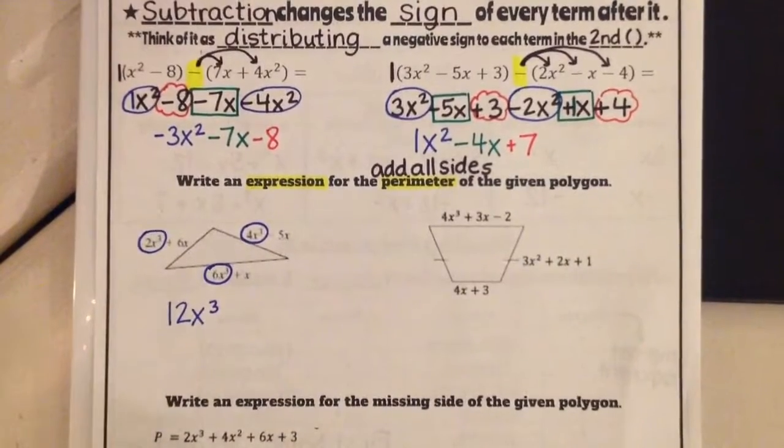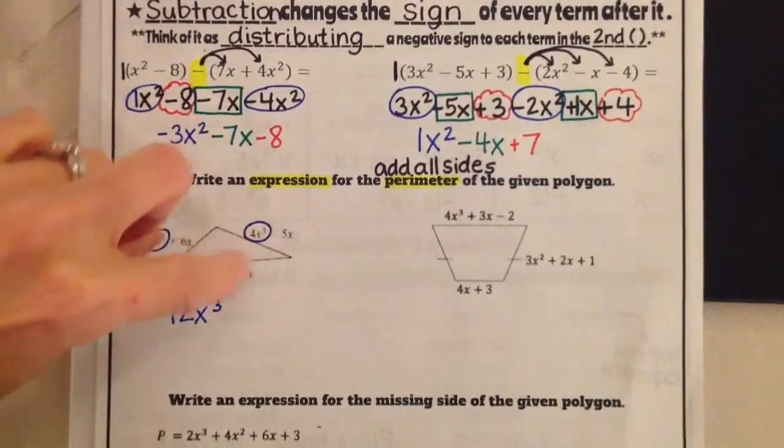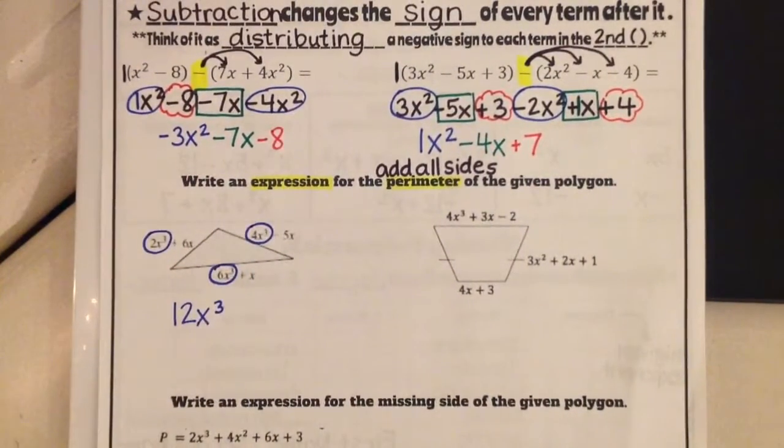My next exponent I would be looking for is x squared. So if I look at all three sides, I notice I don't have any x squared terms, so I could write plus 0x squared, but I don't need to. It's not going to show up in my final answer.